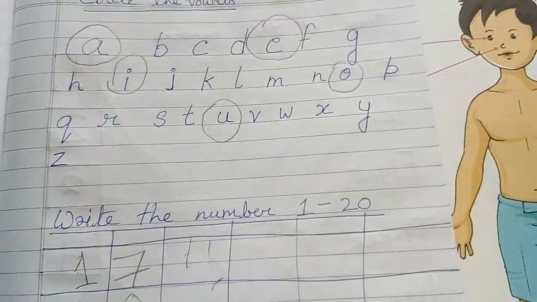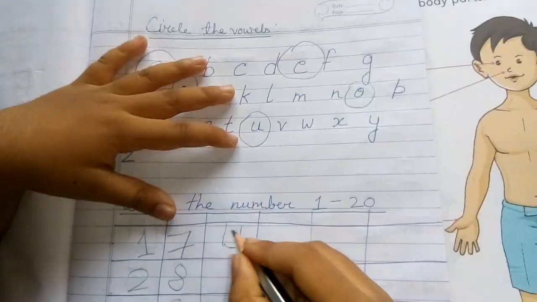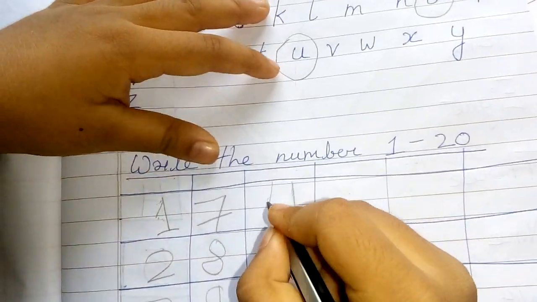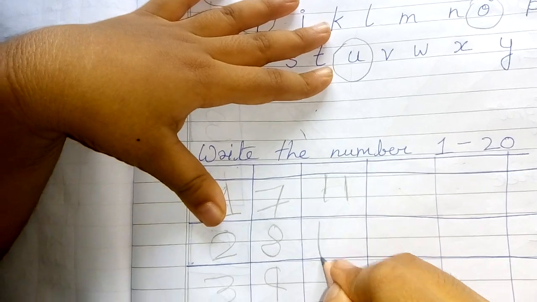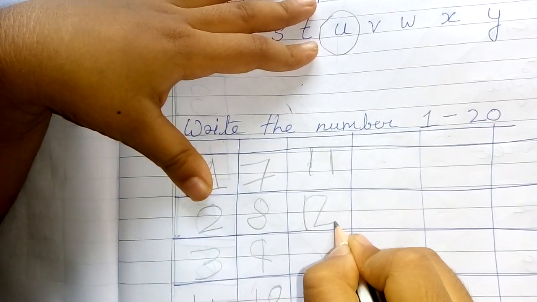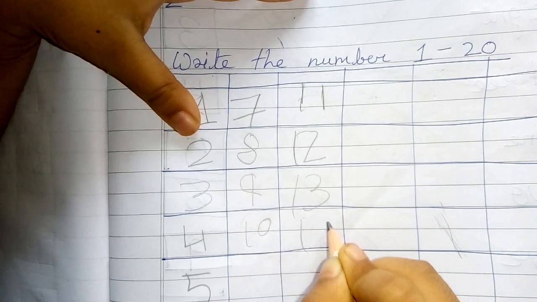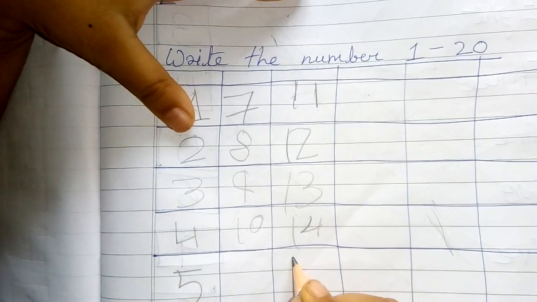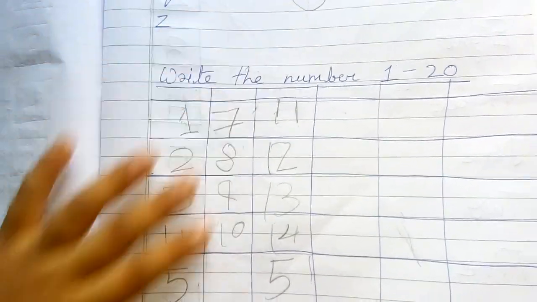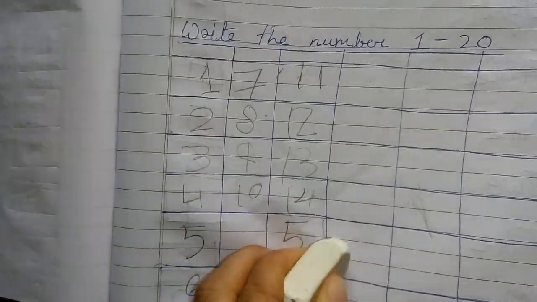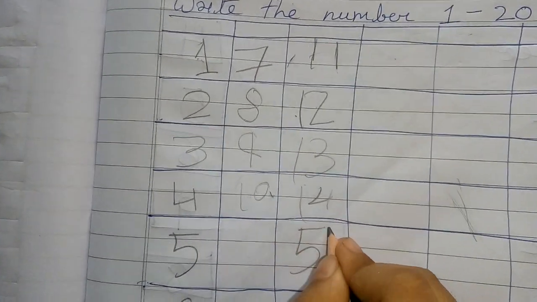Okay, right. 11, 12, 13, 14, 15. Wrong. One should be here.